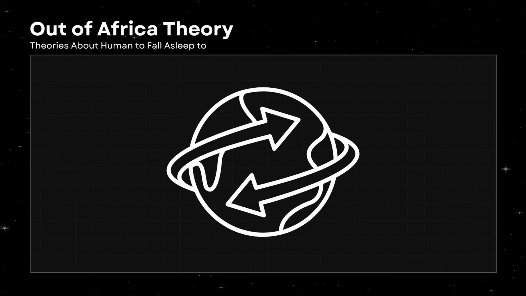Genetics adds more support. DNA from people around the world shows that all modern humans come from a single population that lived in Africa. Scientists studied a part of DNA passed from mothers to children, called mitochondrial DNA. This shows that everyone alive today has a common female ancestor who lived in Africa about 150,000 to 200,000 years ago. She was not the only woman alive at the time, but her line is the one that survived through generations.